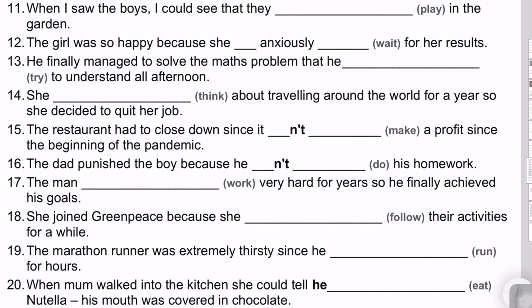Number 18. She joined Greenpeace because she had been following their activities for a while. Number 19. The marathon runner was extremely thirsty since he had been running for hours. Number 20. When Mum walked into the kitchen, she could tell he had been eating Nutella, his mouth was covered in chocolate.